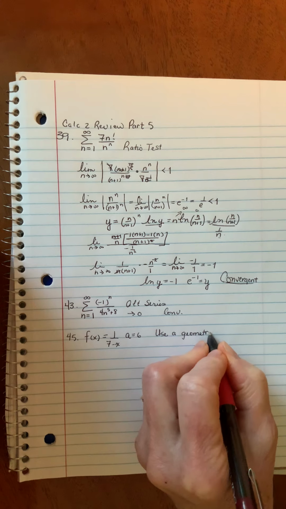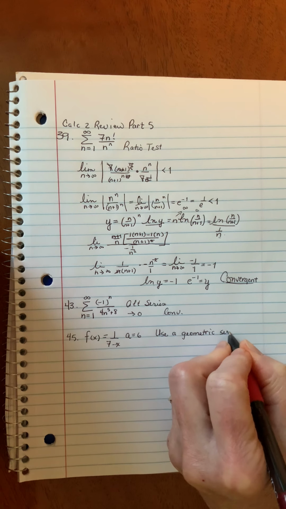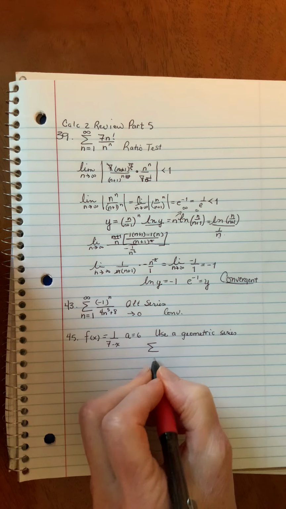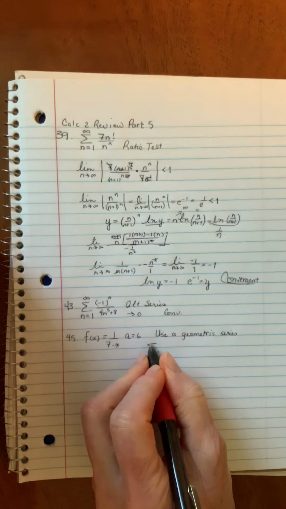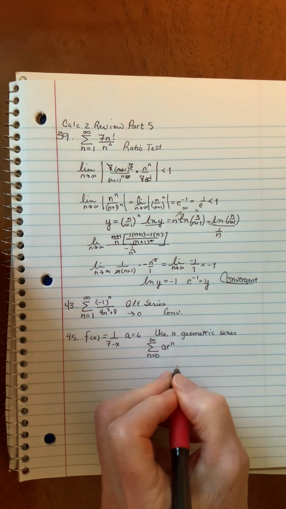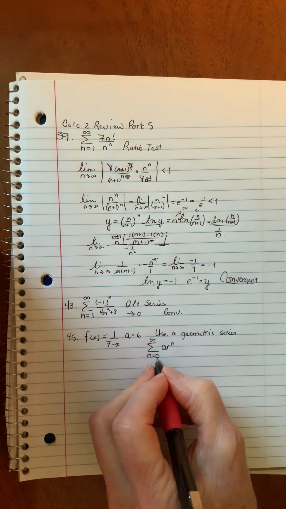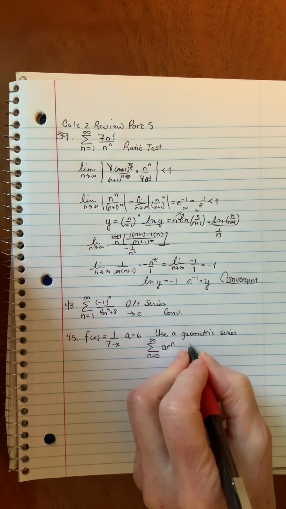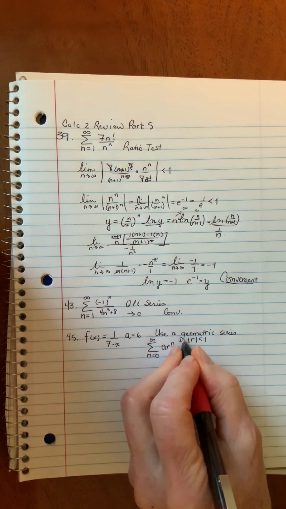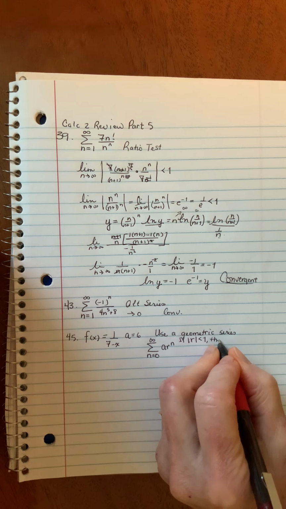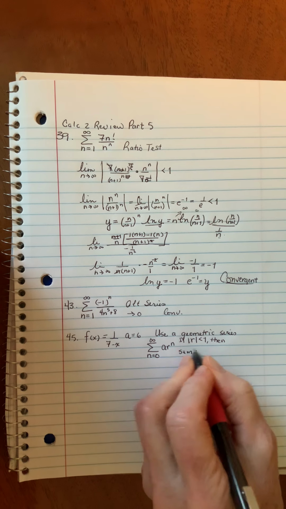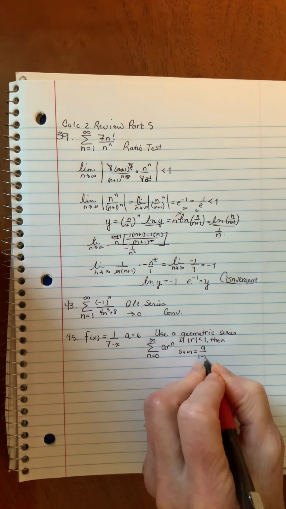So this is kind of fun to do. If you've got a geometric series, here's what you have: the series n equals 0 to infinity of a r to the n. And if the absolute value of r is less than 1, then the sum is equal to a over 1 minus r, okay?